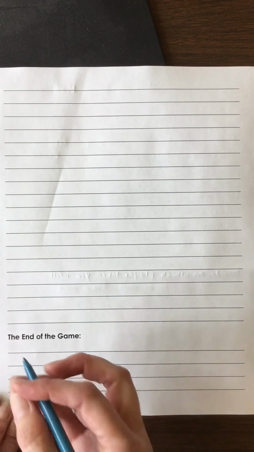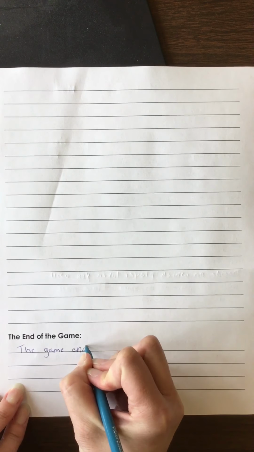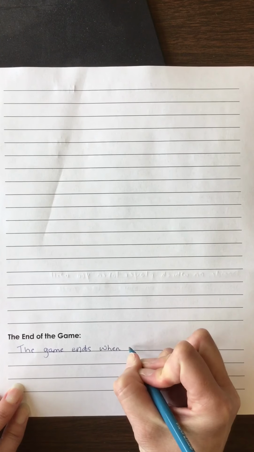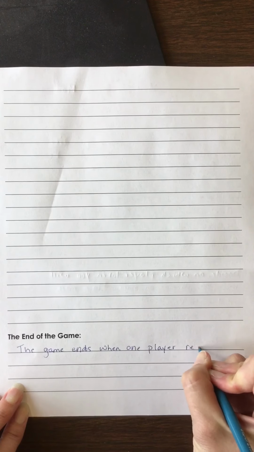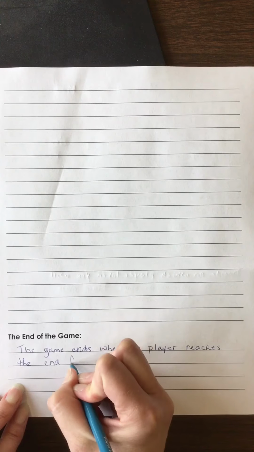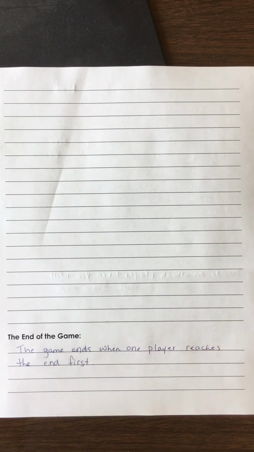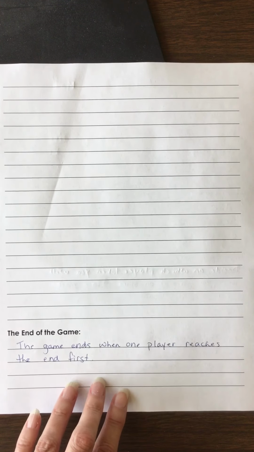Now, end of the game. You want to say how the game ends. The game ends when one player reaches the end first. Now you have to decide, do the other players have to finish to find out who gets second, third, and fourth place, or does the game just end at this point? There's a whole bunch of things that can happen at the end. I don't know your games. You have to decide how the game ends, okay?